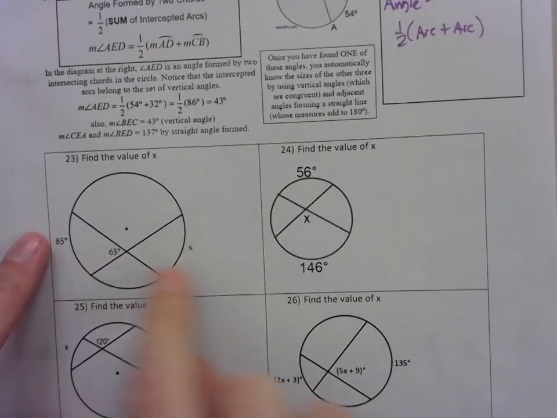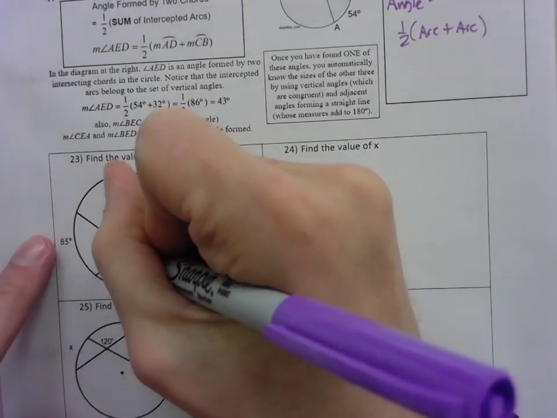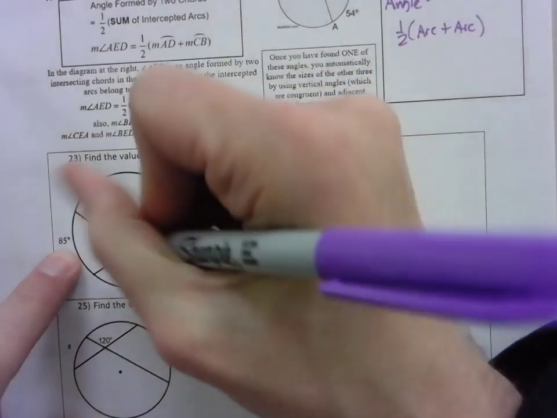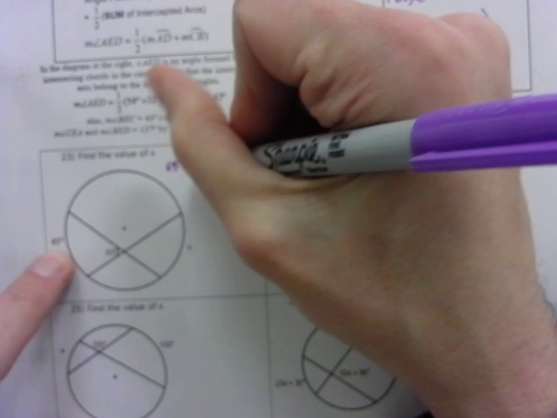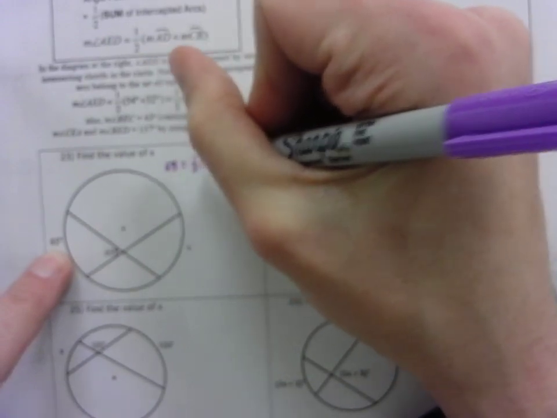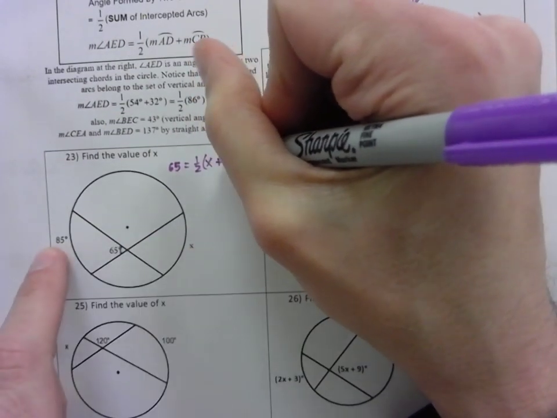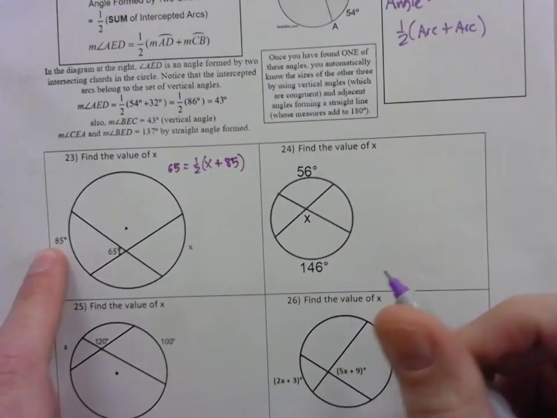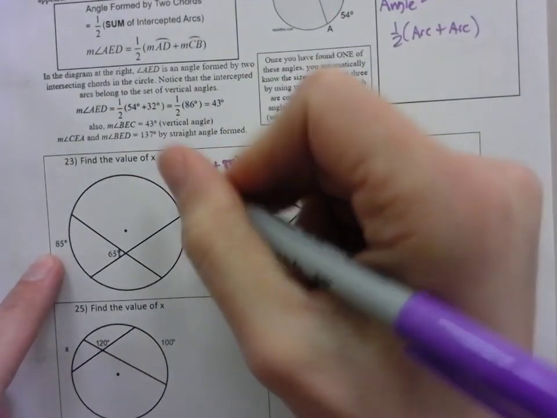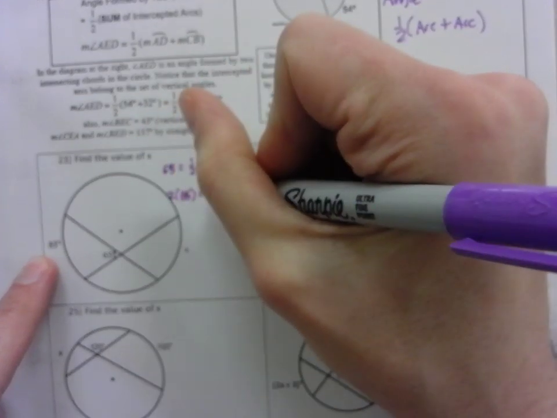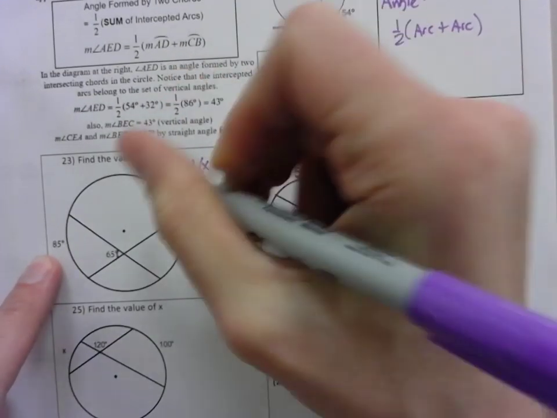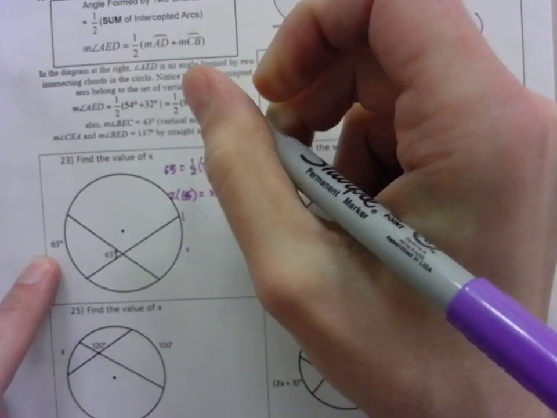For 23, my angle is 65. That's facing these two arcs. So we say 65 equals 1/2 times the arcs, x and 85. So I'm going to get rid of that 1/2 by multiplying by 2. 2 times 65 is 130.